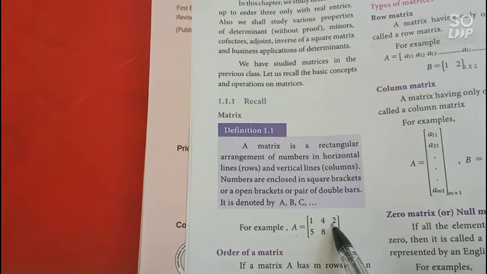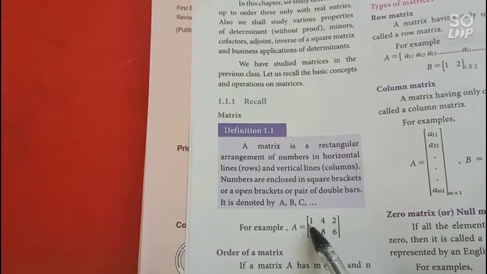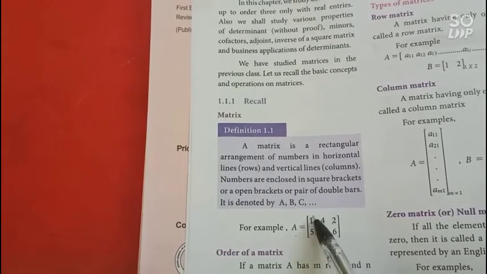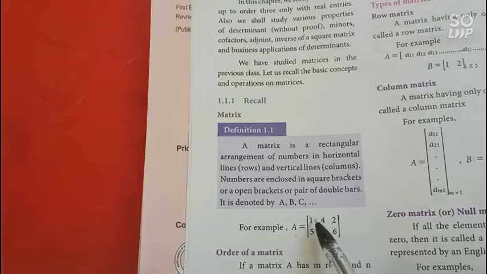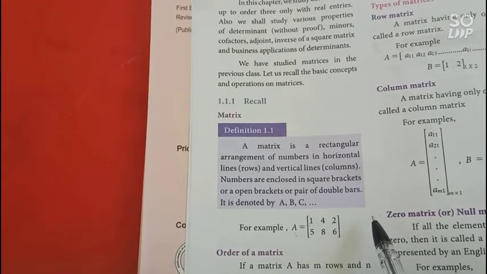It must be arranged in rows and columns. Row means horizontal, column means vertical. Do you remember? This is a row, 2 rows are there. How many columns are there? 3 columns. We can give this matrix any name, A, B, C or any letter. It is enclosed in an open bracket or square bracket or pair of double bars. Understand? So this is a matrix. You can just go through all these definitions in your book. No need to write down everything in your class book.